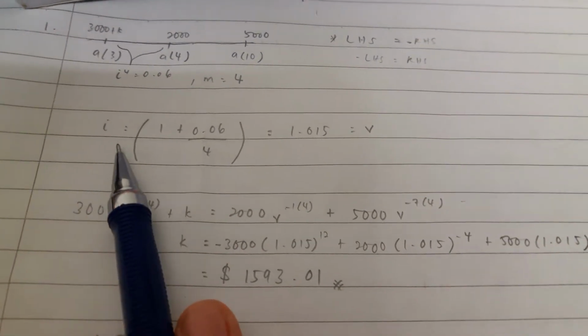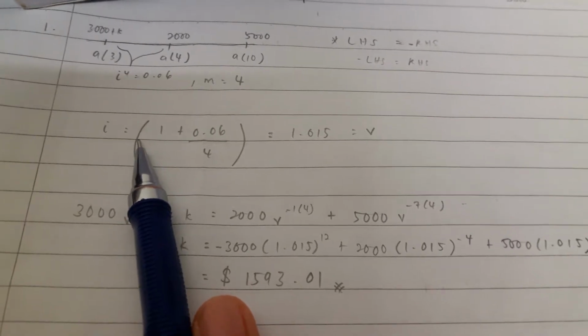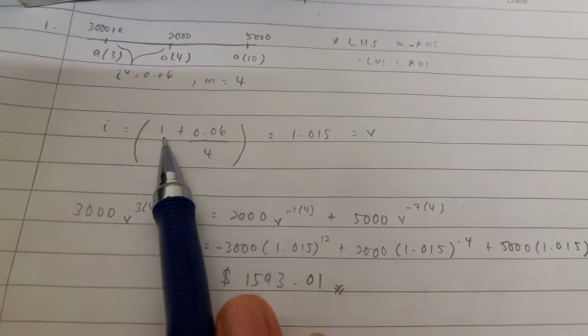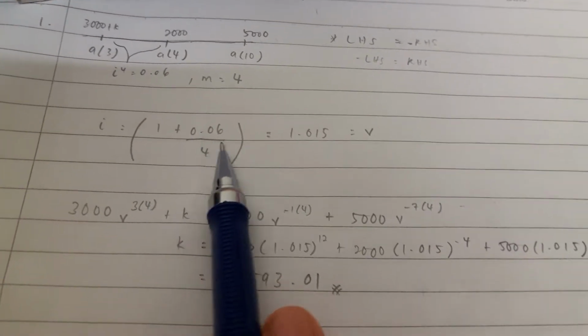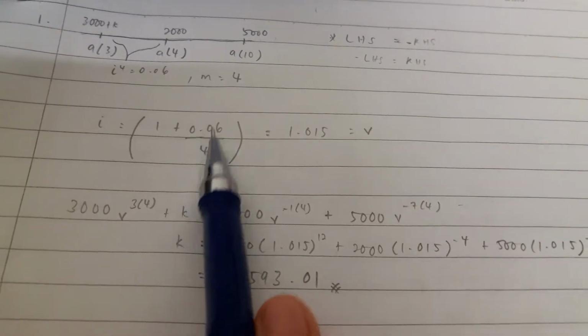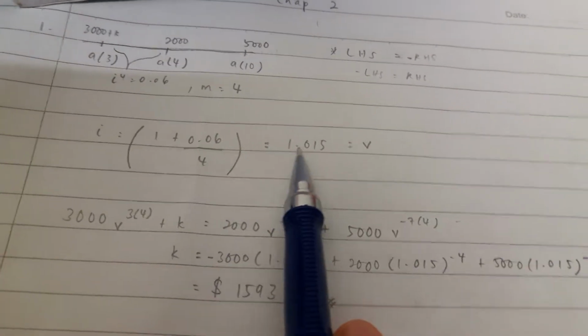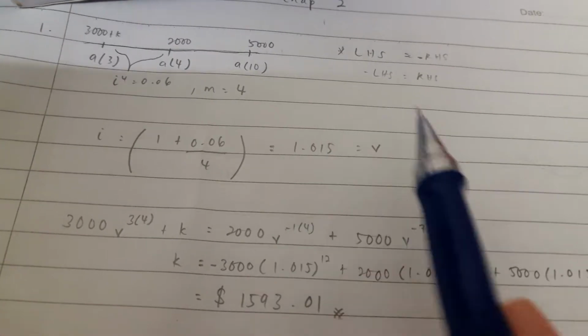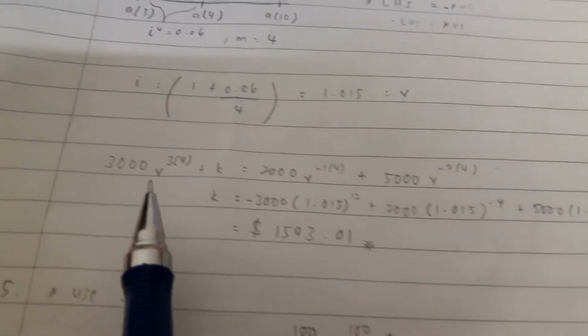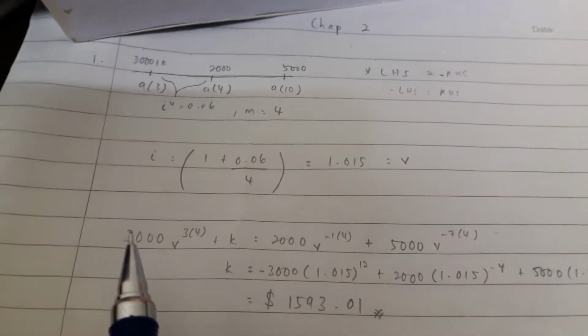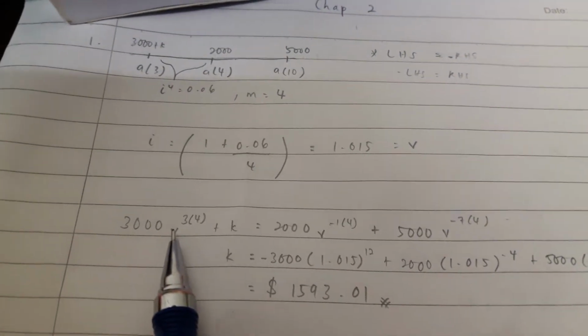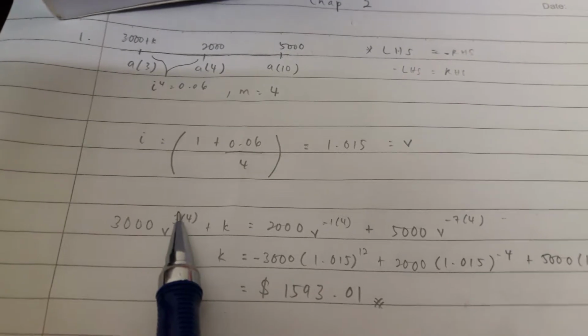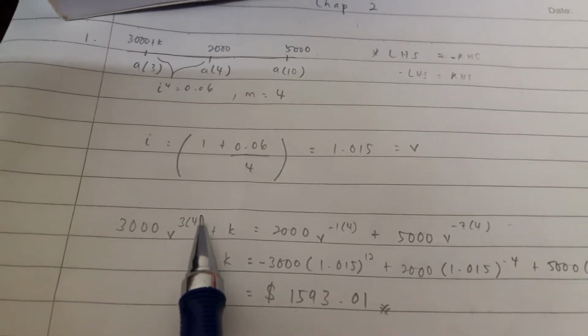Okay, to find the interest, first we use the formula 1 plus i over m, so we insert the value 0.06 over 4, then we get 1.015, and then we let it be v, and we would do this equation of 3,000 v to the power of 3 times 4.